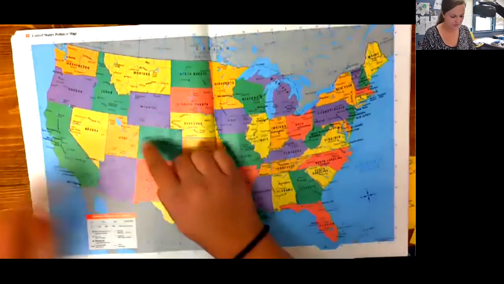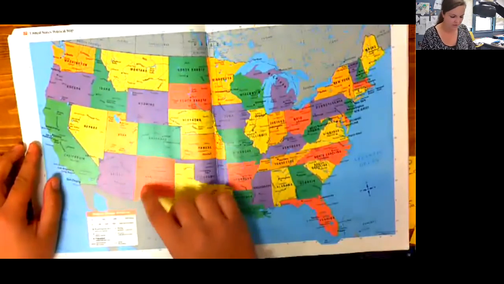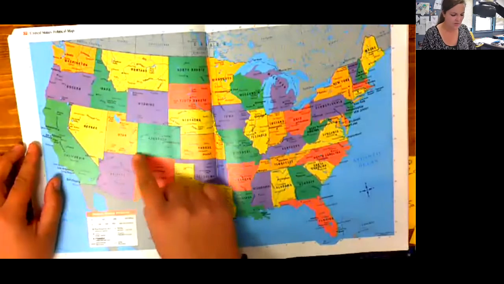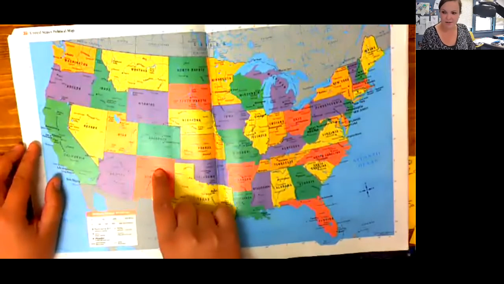I can see where those cross. So within this section, and I'm asking about New Mexico, so New Mexico's here. So I'm only looking in this small section of New Mexico. I can see the star is Santa Fe.